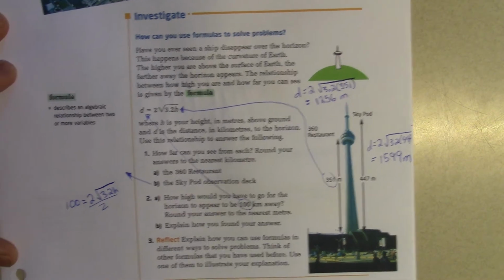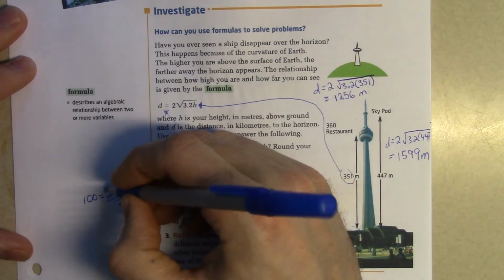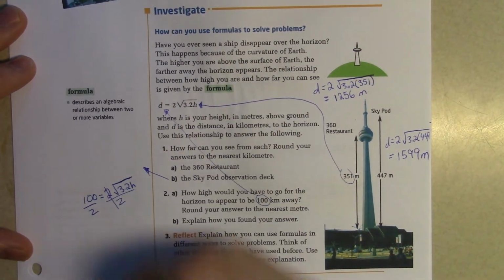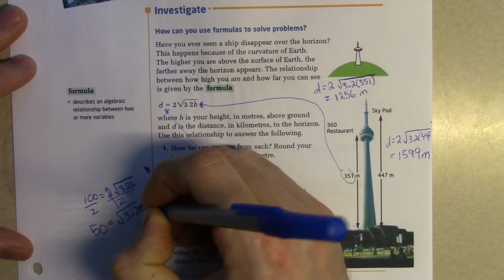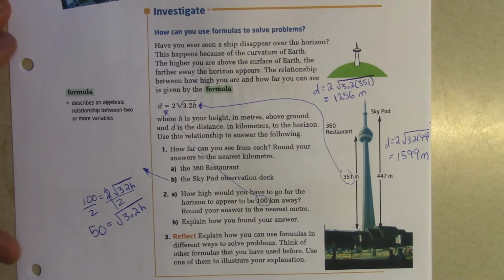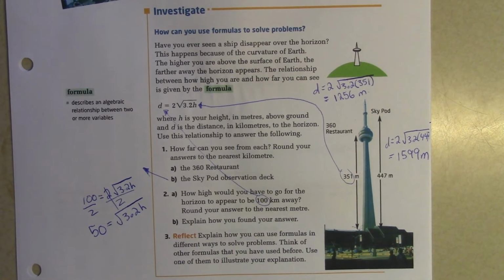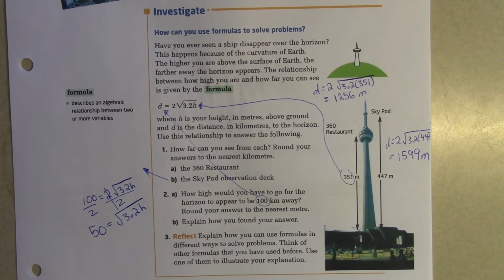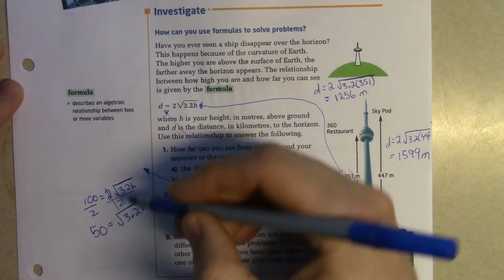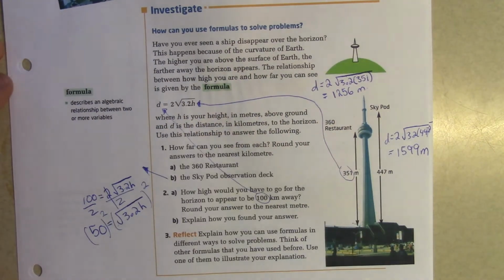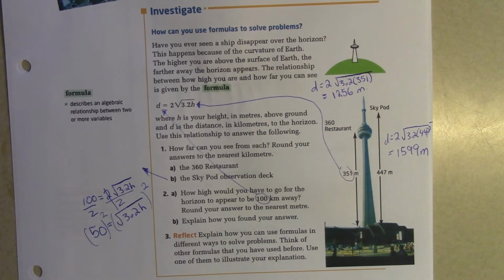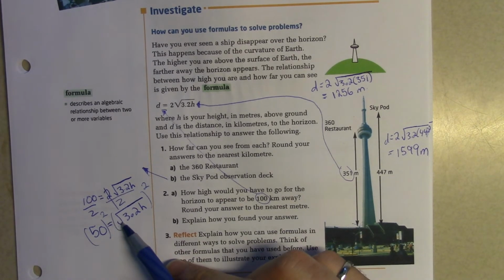So we can cancel that out. We divide both sides by 2, so we get 50 is equal to root 3.2 h. Now we still have to do something. Adam? 50 to the power of 2. Right, in order to get rid of a square root symbol, we have to square it. That's how you can cancel the square root.